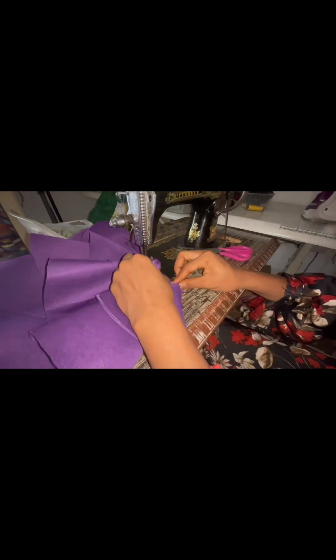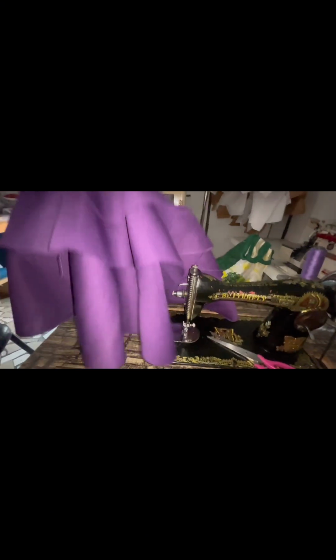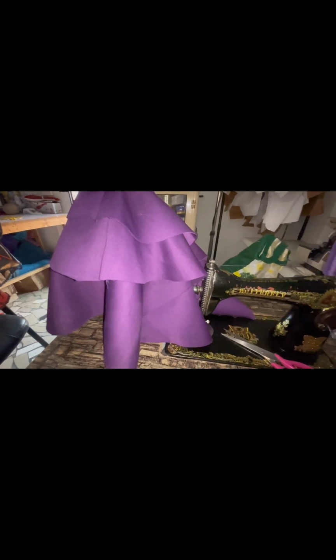Apparently this is it. You pick the 3 together, then you sew it. Voila, we're done with our joining.